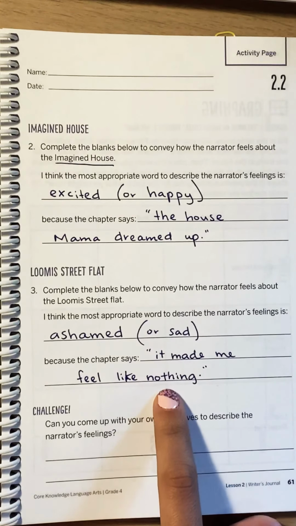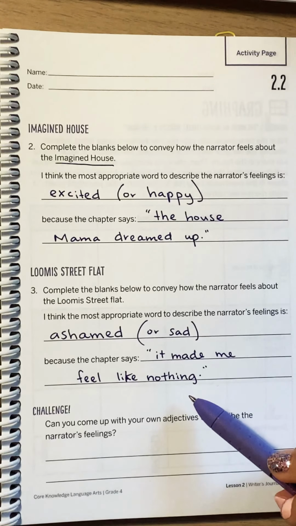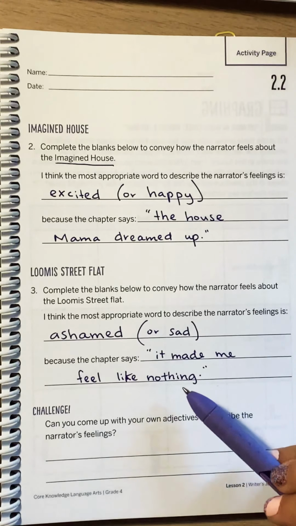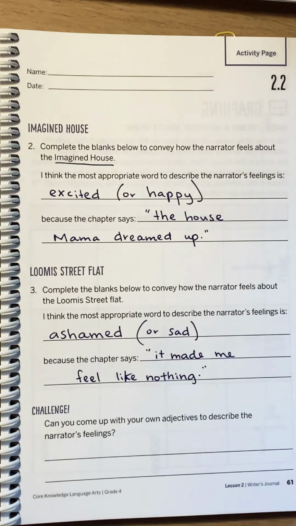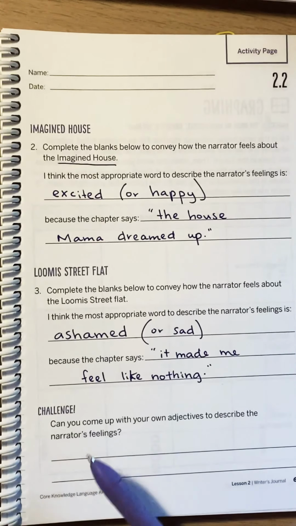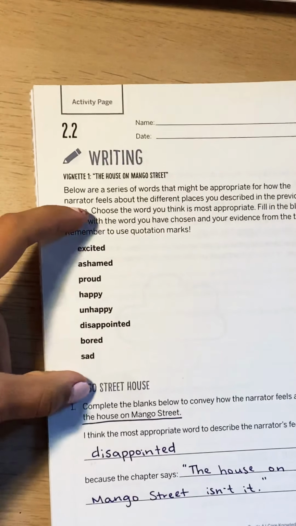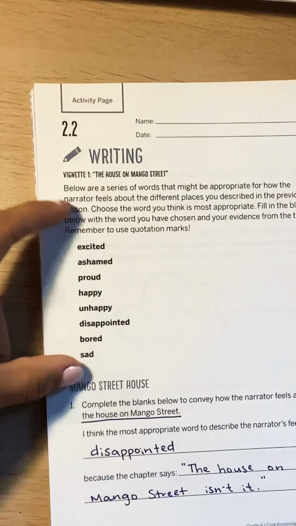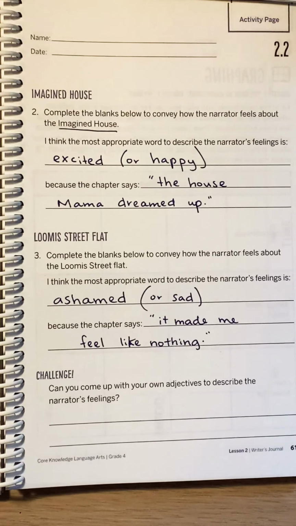And that doesn't mean like she didn't have any feelings about it. She felt like nothing, like she felt like she didn't matter, like she wasn't anything important because of the way the nun made her feel about her house. Okay. And then challenge at the bottom. Can you come up with your own adjectives to describe the narrator's feelings? So on top of just these 8, can you think of any feeling words, any adjectives to describe how she's feeling at any point in that chapter?